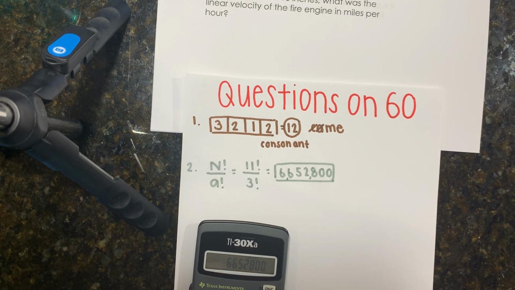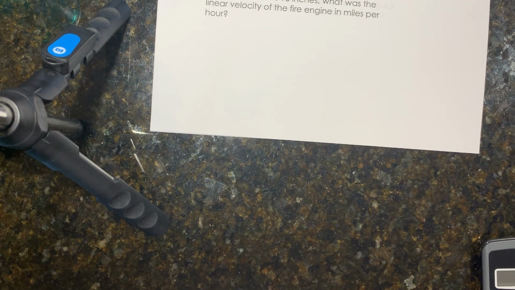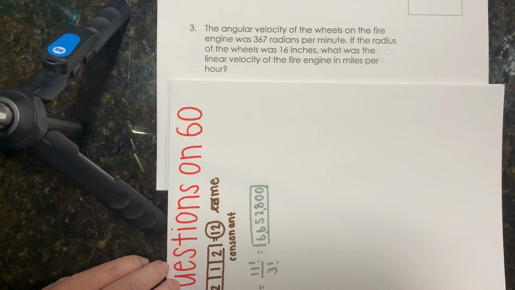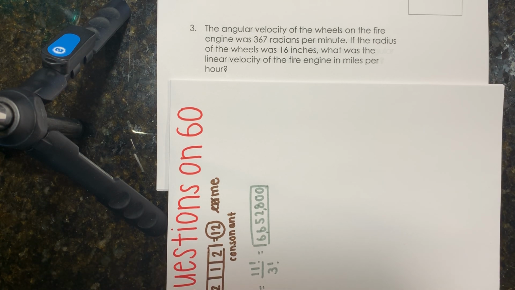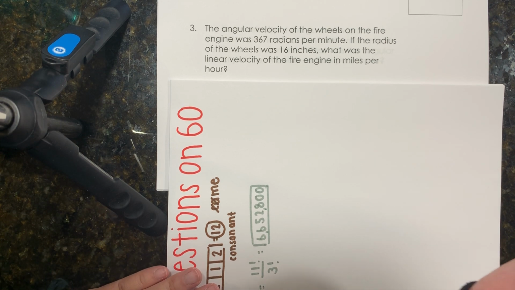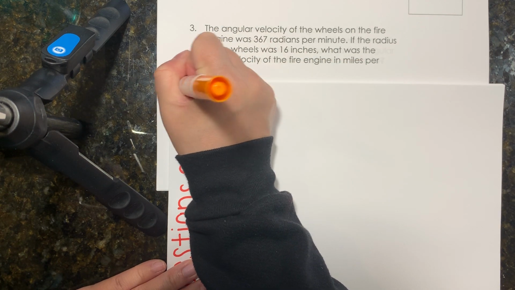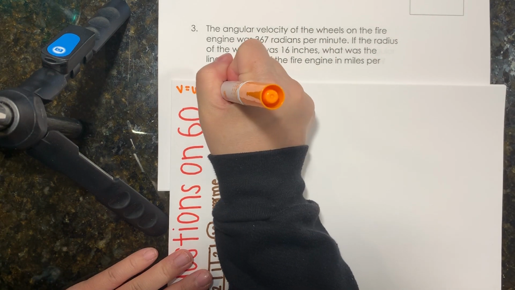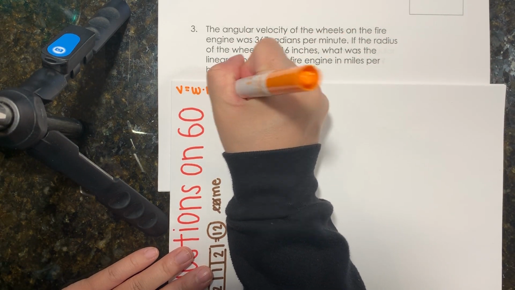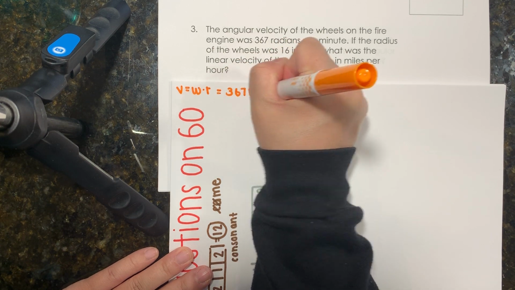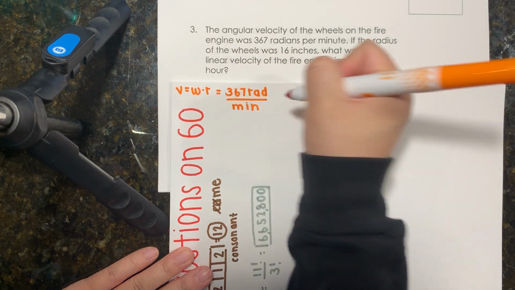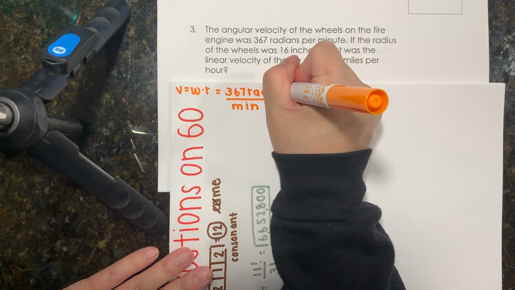Moving on, we're going to look at number 3. For number 3, it says the angular velocity of the wheels on the fire engine was 367 radians per minute. If the radius of the wheels was 16 inches, what was the linear velocity of the fire engine in miles per hour? Well, I remember that the equation for linear velocity is angular velocity times radius. So I know that the angular velocity is 367 radians per minute. And my radius is 16 inches.